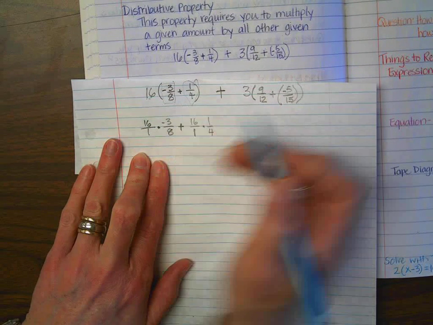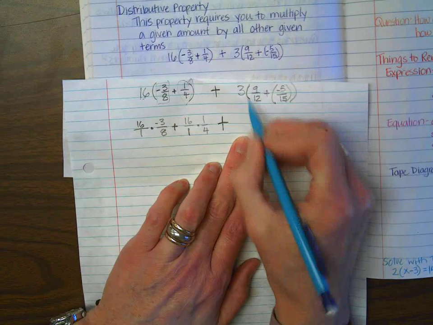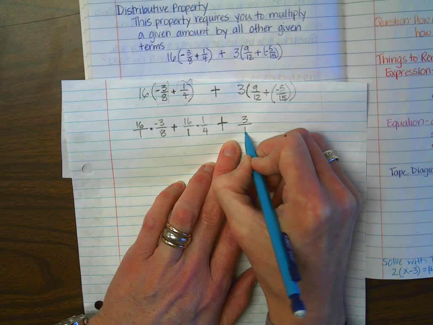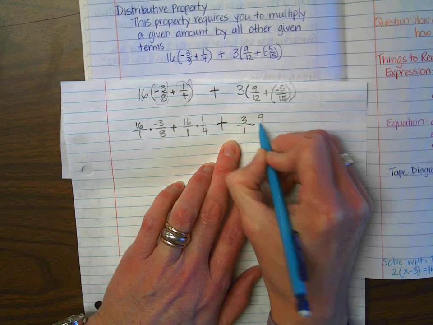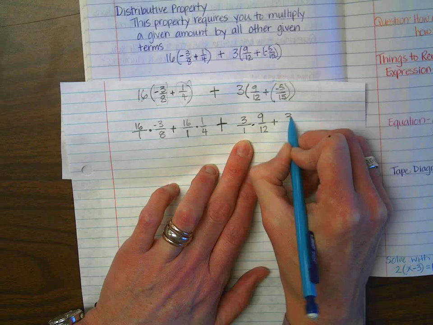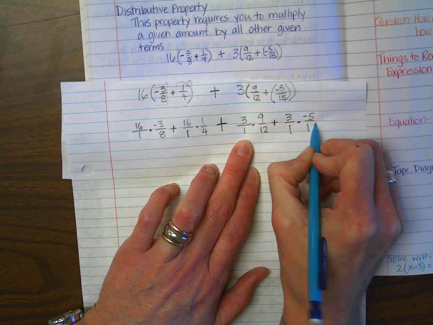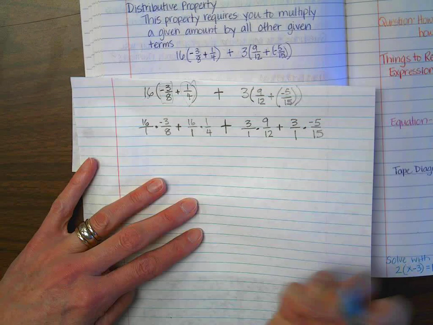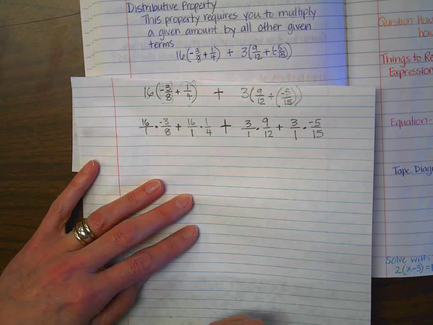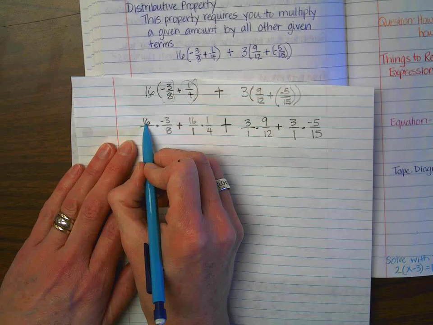So this is all of this spread out. Bring down this big plus, so we remember that we have to add it to this one over here. We have 3 times 9/12 plus 3 times a negative 5/15. Okay? So that's just spreading it out so we can see it and work with it. Then you do what it says.